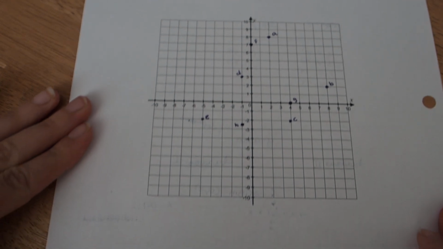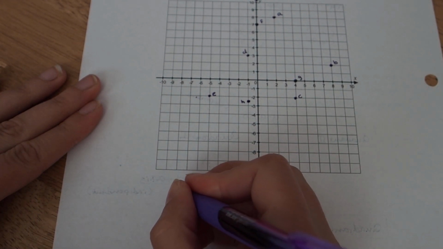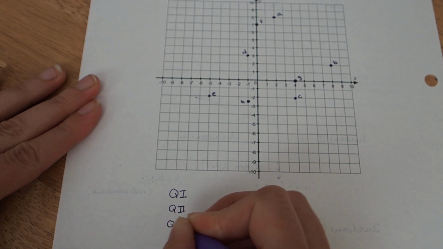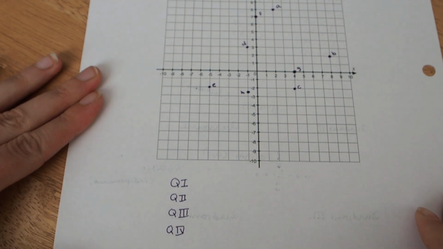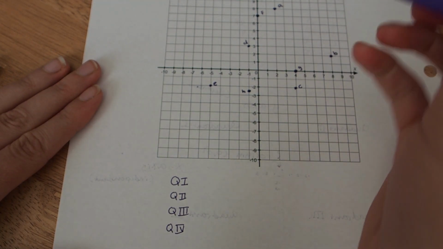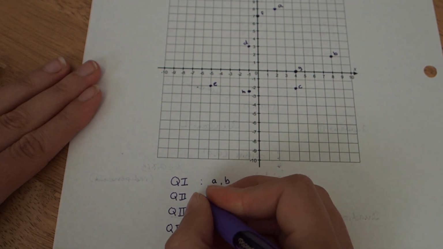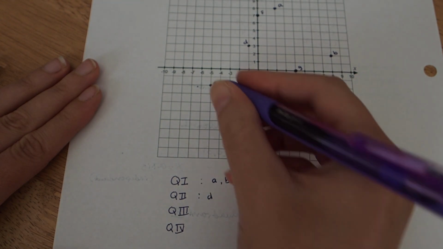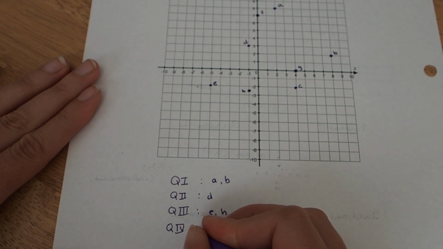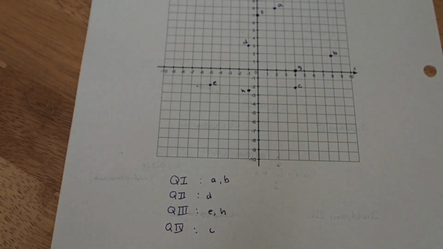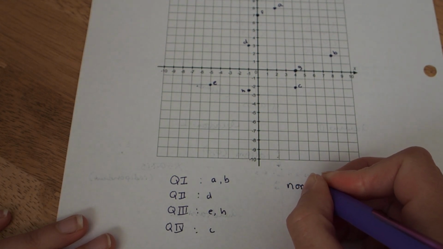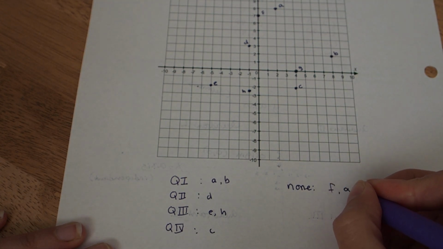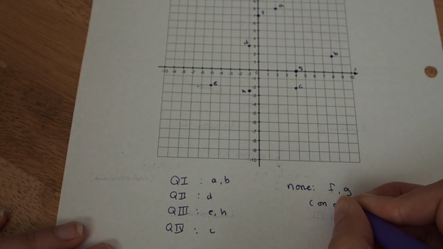Okay, so quick summary involving the quadrants. We'll kind of write it down here in the bottom. Just want to list which points are in quadrant 1, quadrant 2, quadrant 3, and quadrant 4. Okay, so in quadrant 1, there are 2 points, points A and B. In quadrant 2, there is 1 point, point D. In quadrant 3, there are 2 points, E and H. And there is 1 point in quadrant 4, point C. That also leaves several points that are in none of the quadrants because they're actually on one of the axes. So points F and G are both not in any of the quadrants because they're on one of the axes.